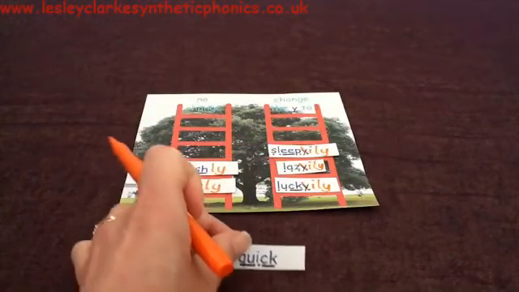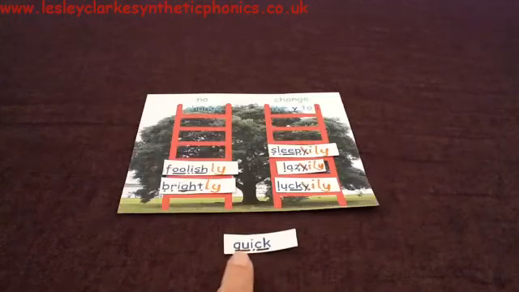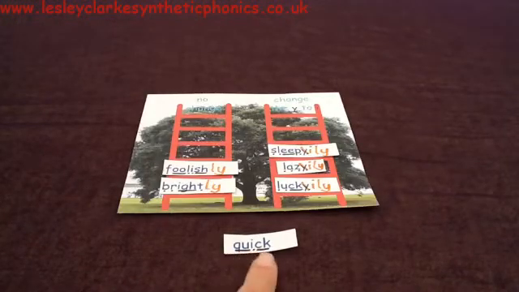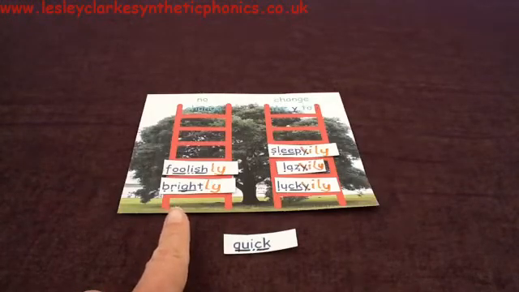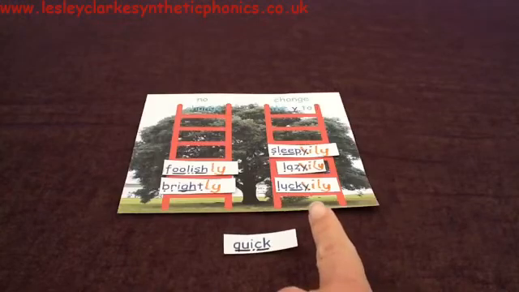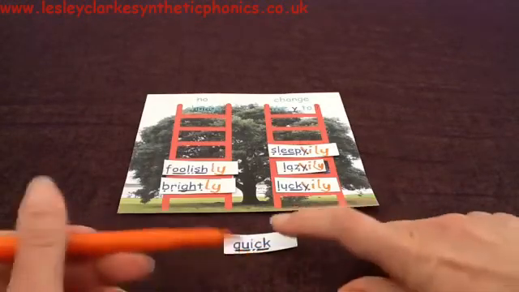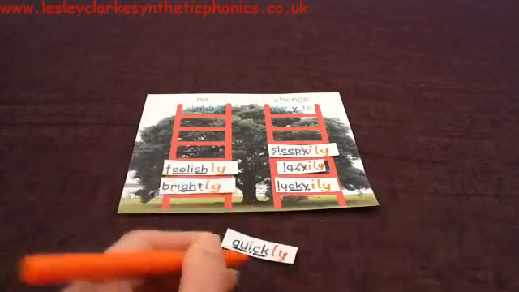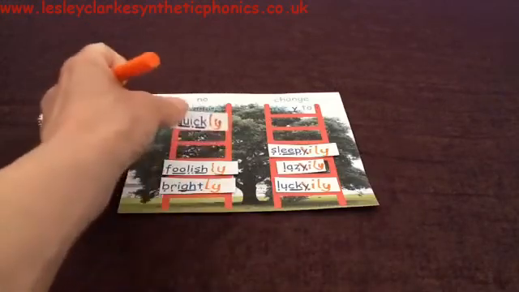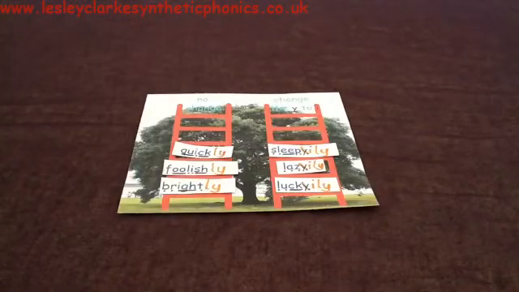Let's look at the next one. You sound it out for me. And with me, quick, quick. So point to this ladder if you think we're just going to put ly on the end to make quickly. Point to this ladder if you think we need to change the y to i before we add ly. Let's see if you're right. We haven't got a y on the end to change, so this is an easy one. We just add ly to make quickly, and that goes on this ladder. Give me a cheer if that's your ladder. So it's 3-3 at the moment.